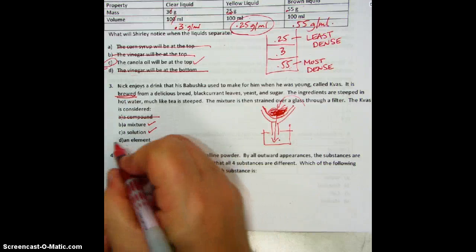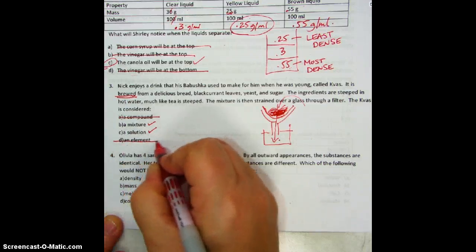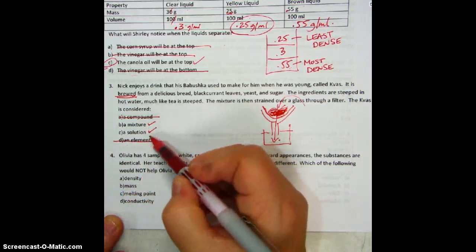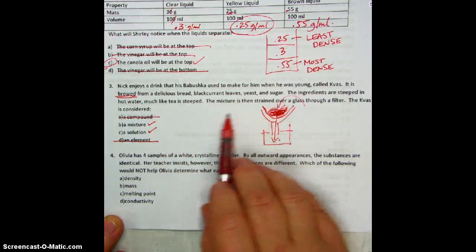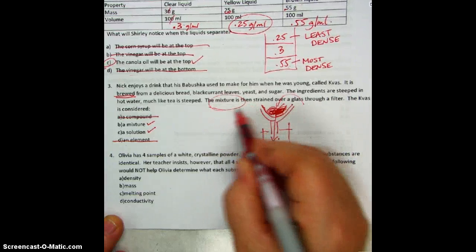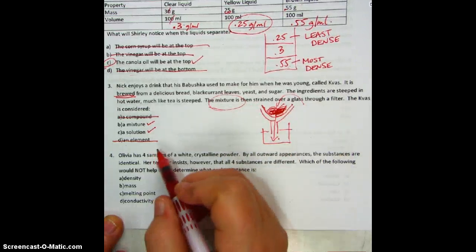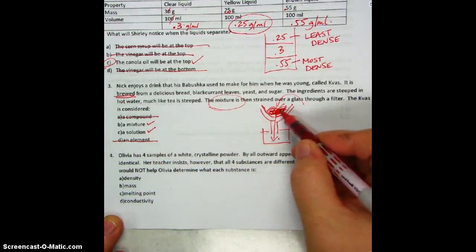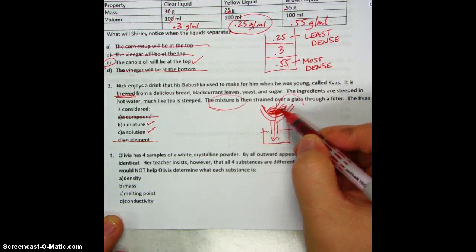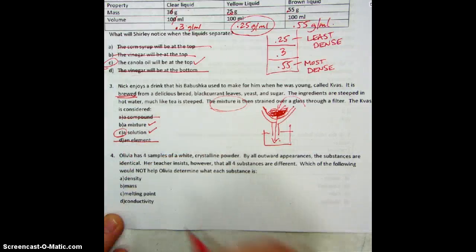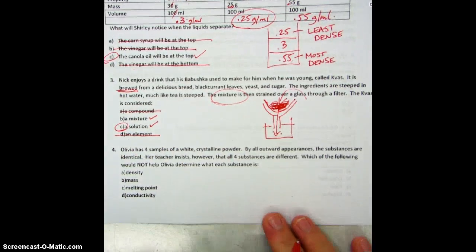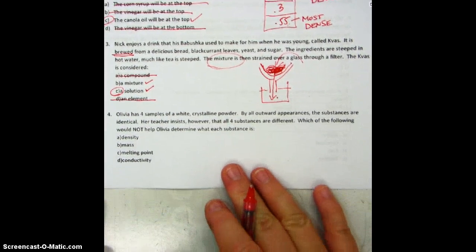An element, no, because an element would have to be something from the periodic table. So now we're looking at these two things, and a lot of times you have to find the best answer. And it says the mixture is strained over a glass through a filter, so that means it comes from something that's heterogeneous into something that's homogeneous. So solution is the best answer for that one, because solution is a homogeneous mixture.